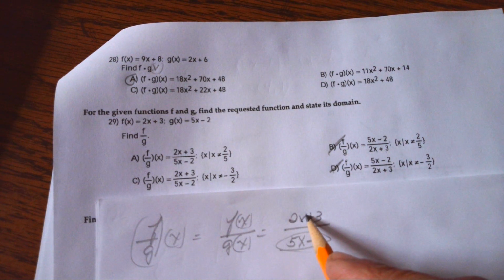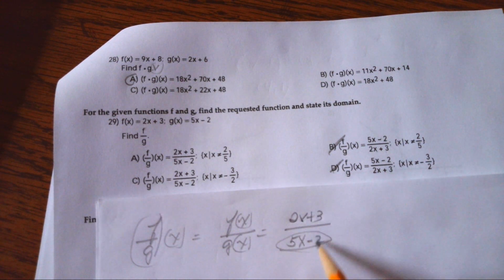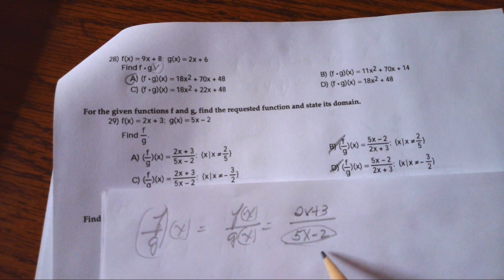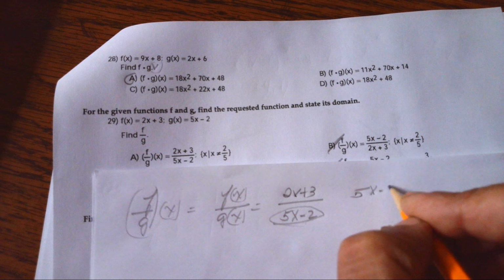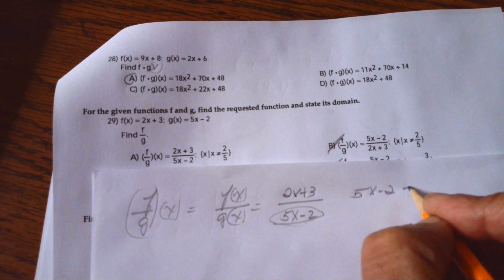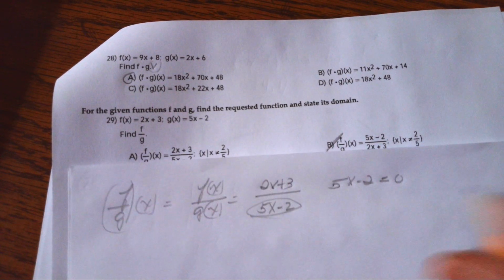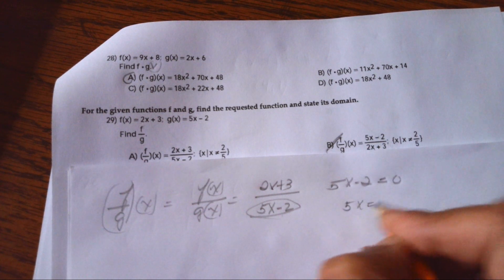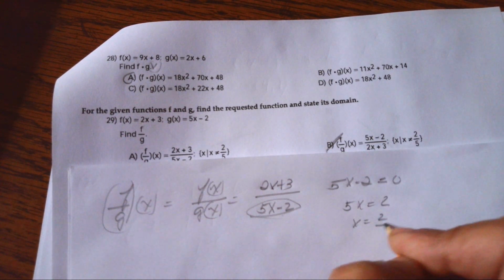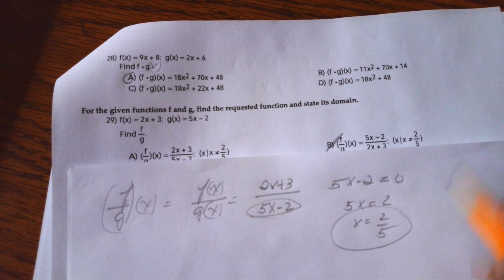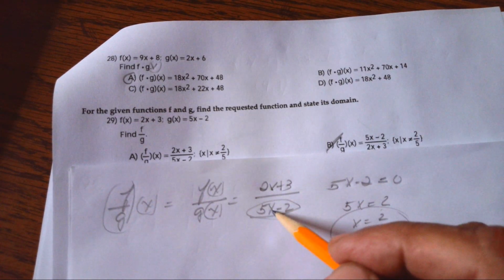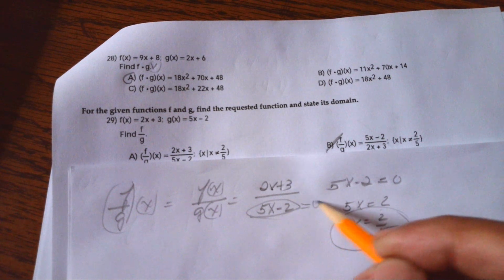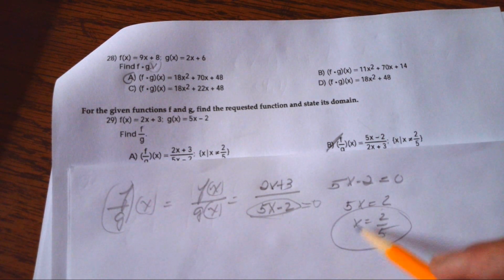The numerator can take on a value of 0. 0 divided by anything is 0, but the denominator cannot be 0. You can't divide by 0. So 5x minus 2 can't be 0. When does 5x minus 2 equal 0? It equals 0 when x is equal to 2/5. So I cannot use 2/5. If x was 2/5, this would be 2 subtract 2. This would equal 0. You can't have that. Alright, so x cannot be 2/5.